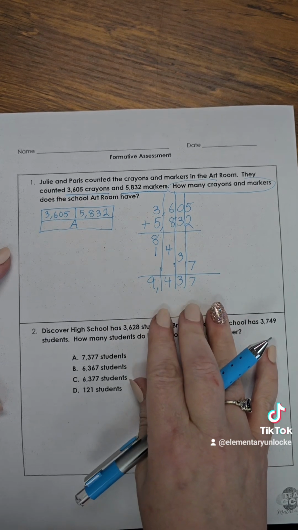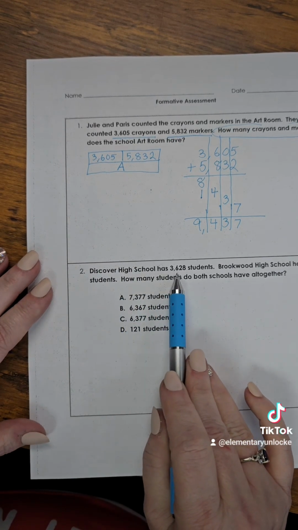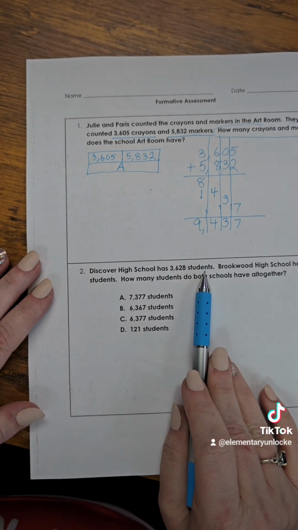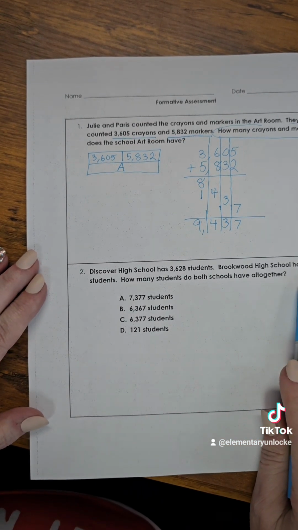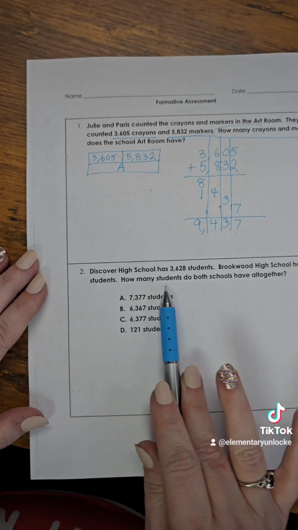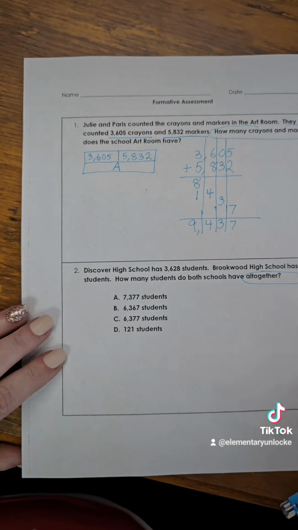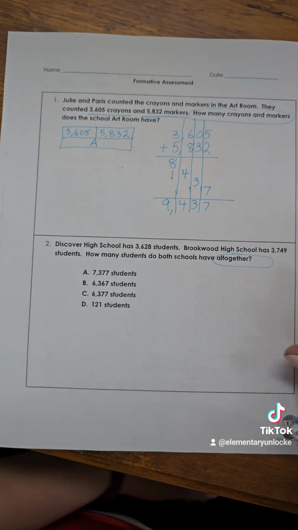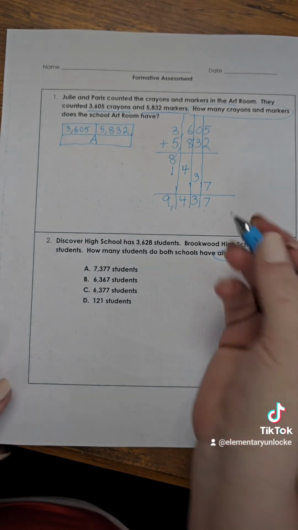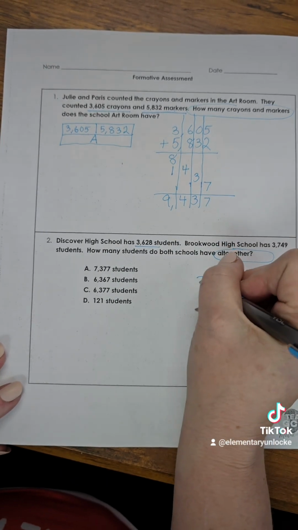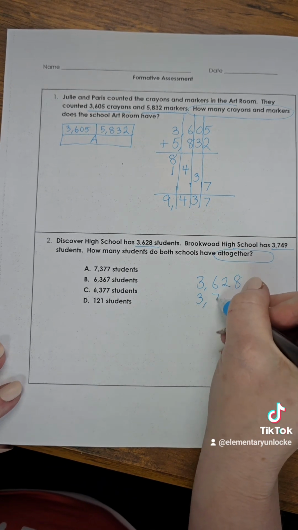All right, now, here we have another word problem. Discovery High School has 3,628 students, completely made up. Didn't check a thing on this. We get numbers. Brookwood High School has 3,749 students. How many students do both schools have all together? Now, some teachers say don't teach keywords. It doesn't matter. If you want to teach all together, that's fine. All together is a way of saying we're putting it all together. That means we're adding. So we're going to take the first set of students. We're going to take the second set of students. We're going to add them together.